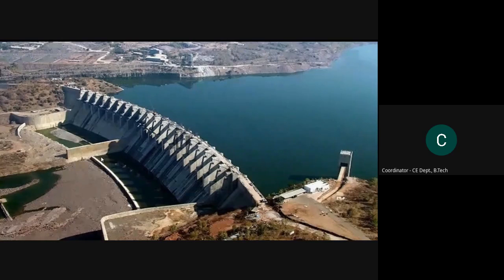As we all have a minimum idea about dam disasters, most of the victims of dam disasters are very underprivileged villagers and people who have to suffer from that destruction.